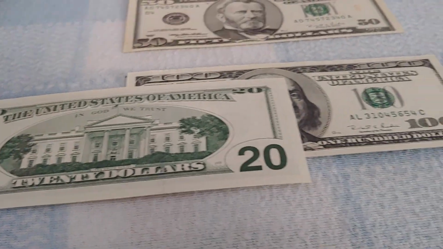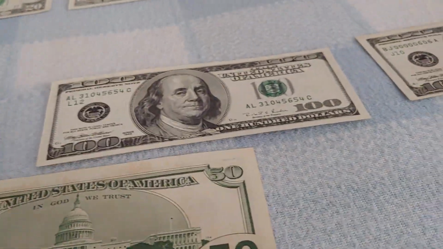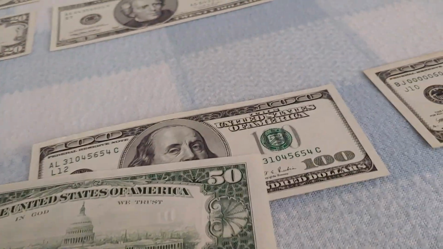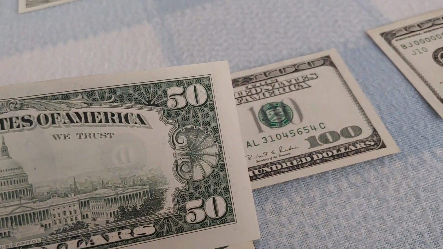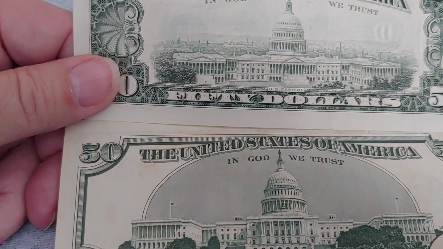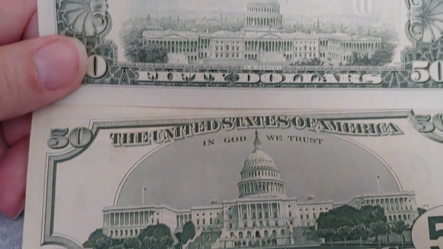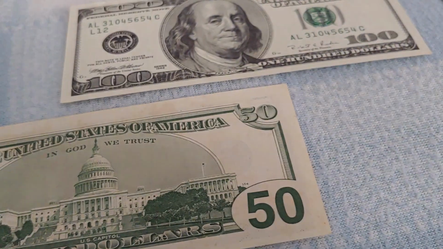Interesting. So that's kind of cool. All right. So again, on the back side is also changed here. And in this case, again, it's a very different view of the Capitol building. In fact, this also seems to be from the other side. Interesting. Okay.